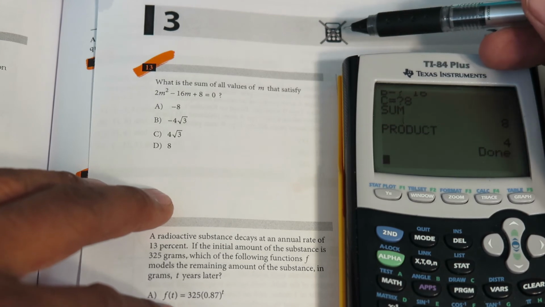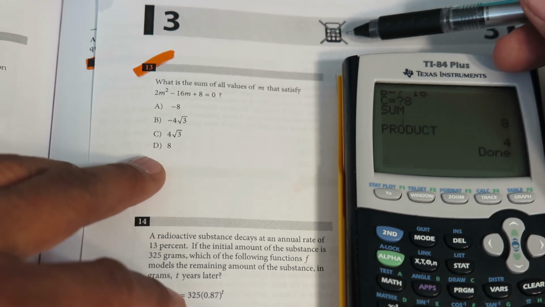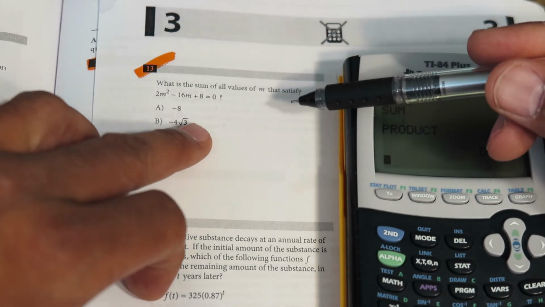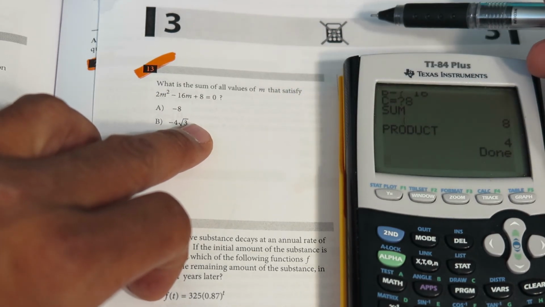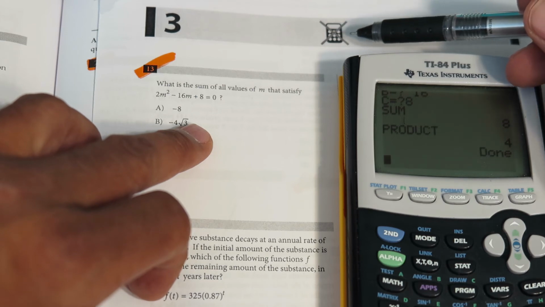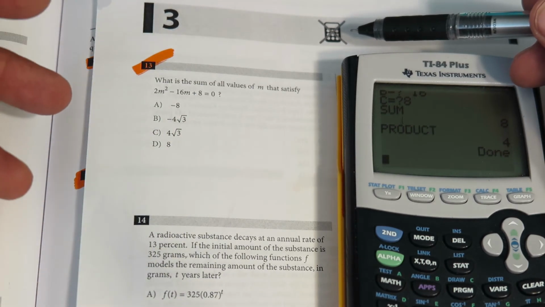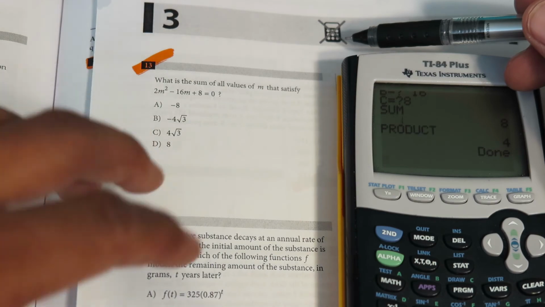Now, even though this problem came from the non-calculator section, the reason that I showed it is because this problem could easily show up in the calculator section, right? So the fact that it's in this section is almost kind of arbitrary. I just wanted to show you the functionality of the program.